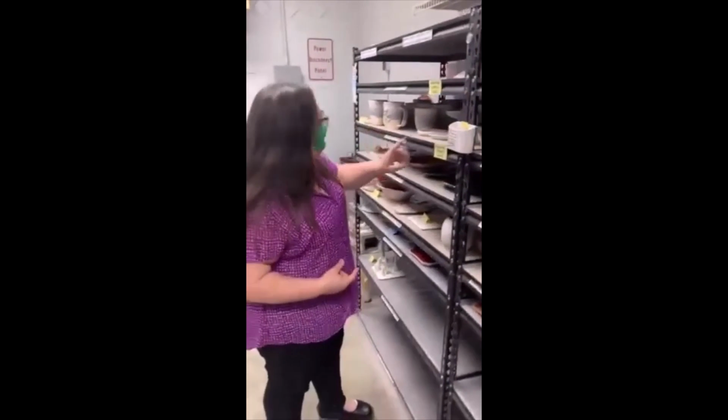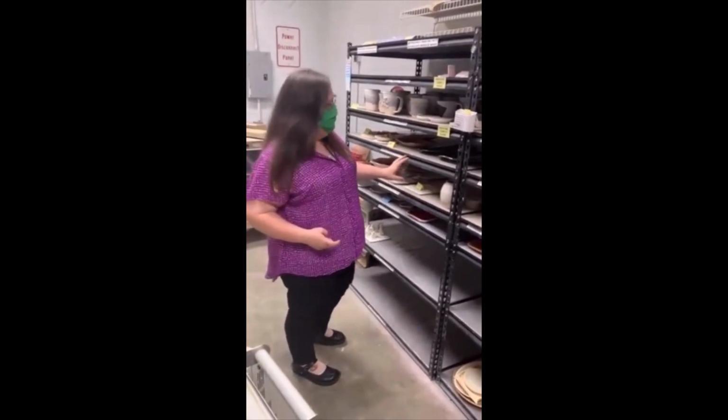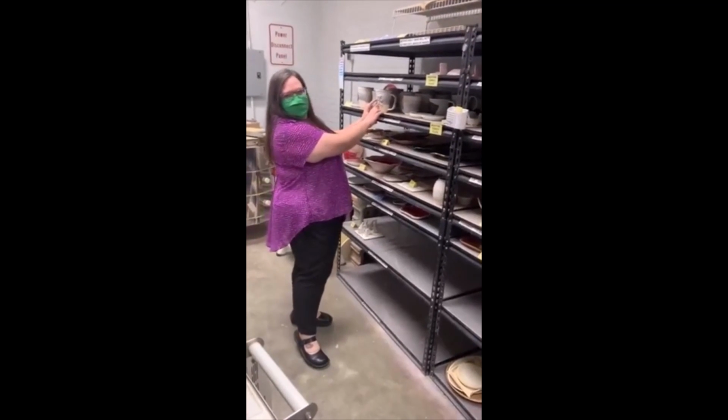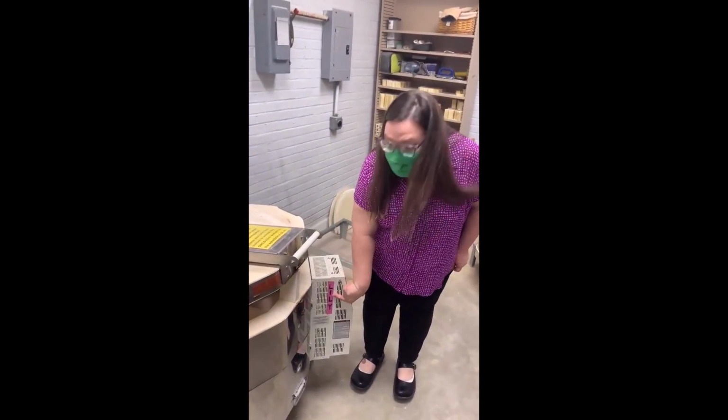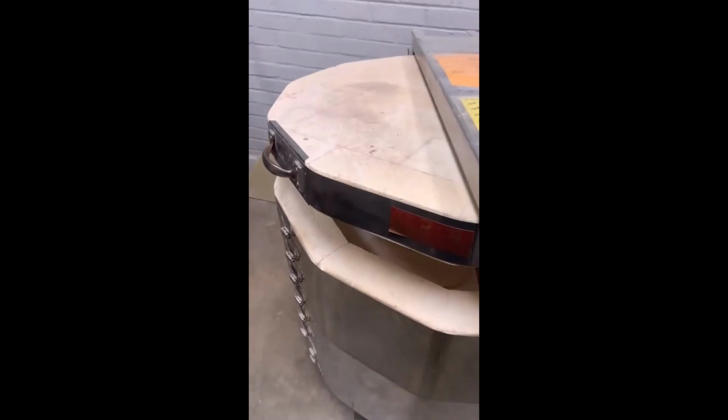Over on this side, you can see all the different pieces of pottery that some of our artists make. This one's my favorite. Look, it has a little bear on it. You can see that Lily, this kiln right here, she has some stuff inside. Go ahead and let's take a look.